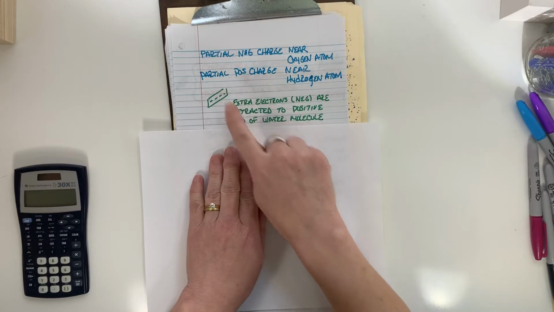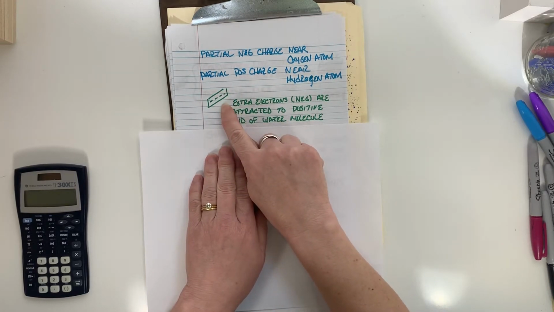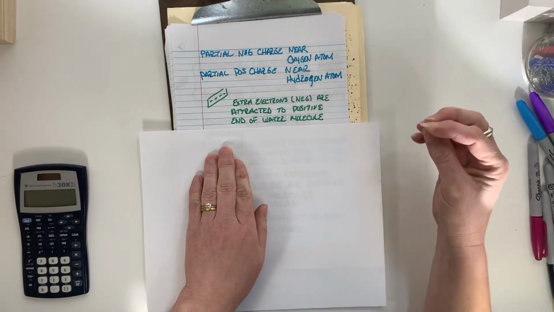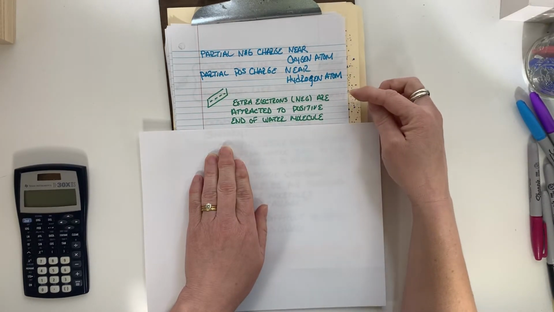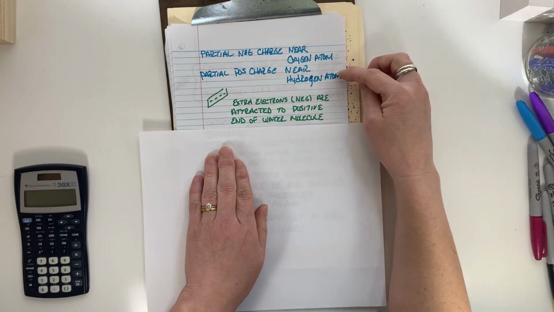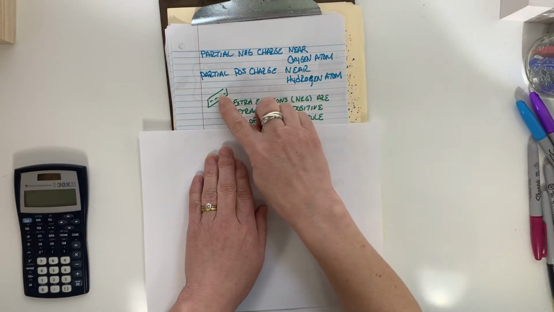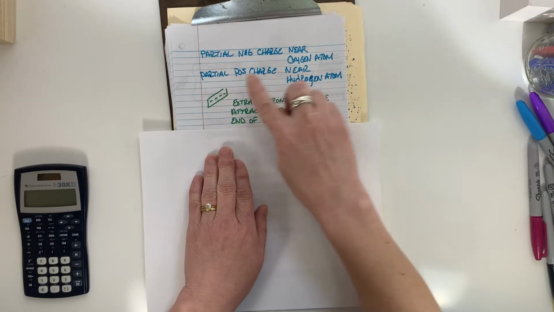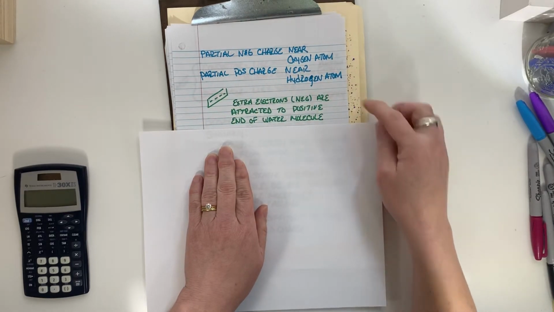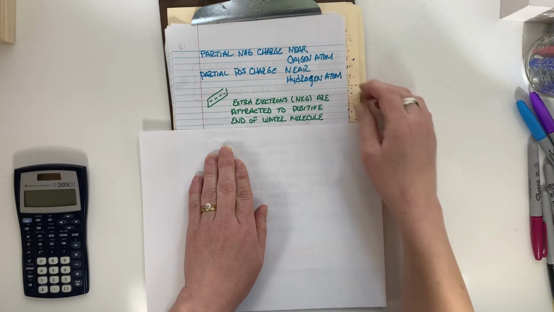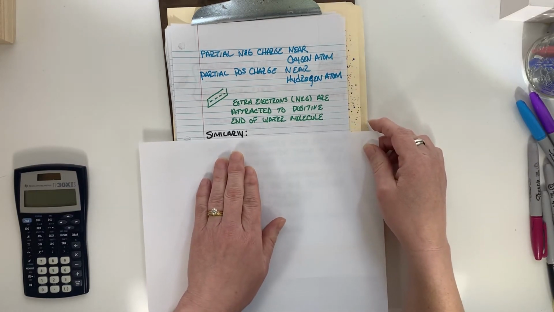Let's now take a look at our plastic ruler again. This is a charged plastic ruler. Remember, when you charge a plastic ruler, it has extra electrons, so it has a net negative charge. Those extra electrons are attracted to the positive end of the water molecule, so they jump off the plastic ruler and onto the positive side of the water molecule.